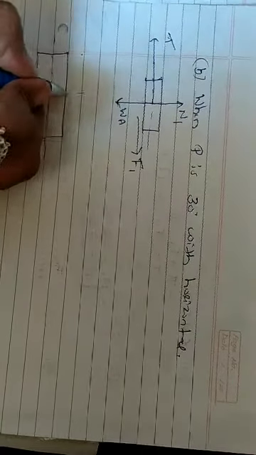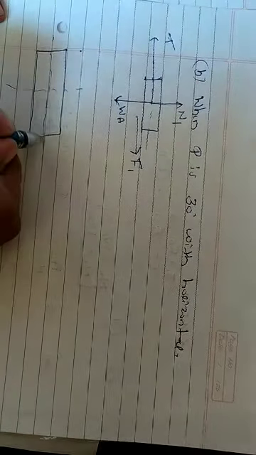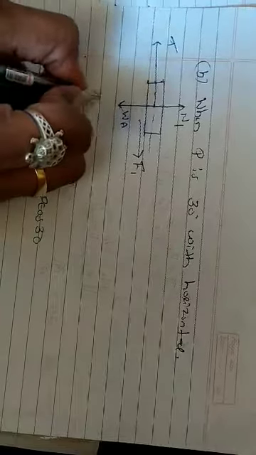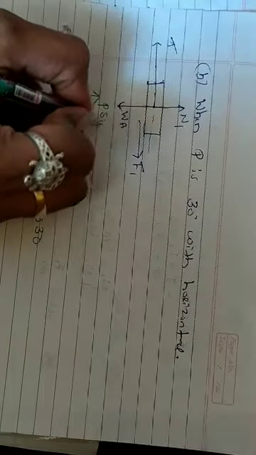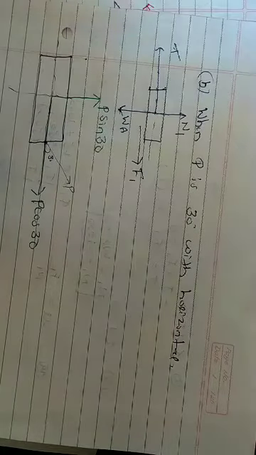Next we'll consider the free body diagram of body B. Let this be your x-axis, y-axis. Now P is acting like this, at an angle of 30 degrees. So there are two components: P cos 30 and P sin 30.